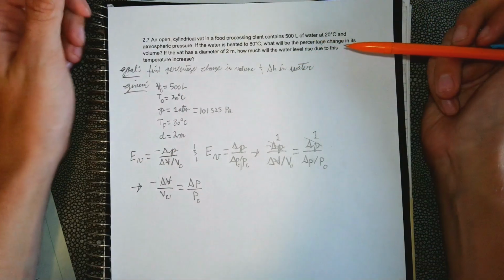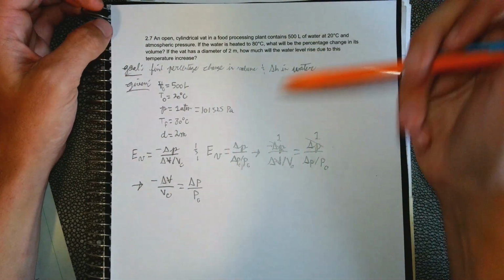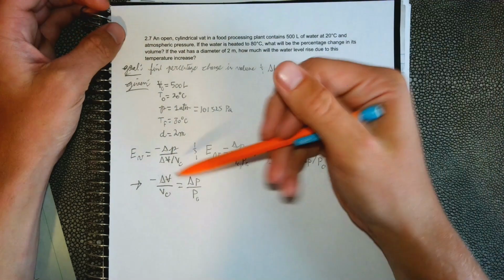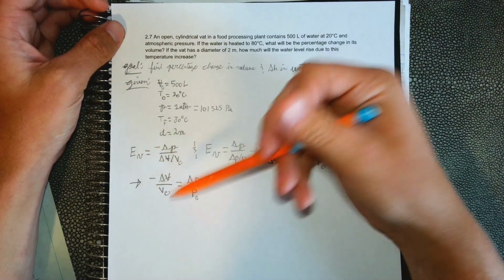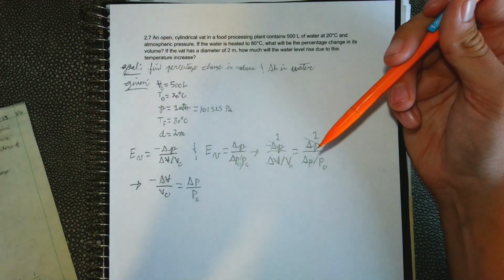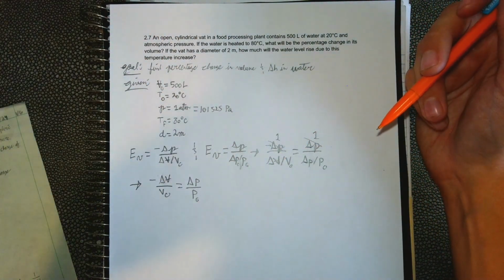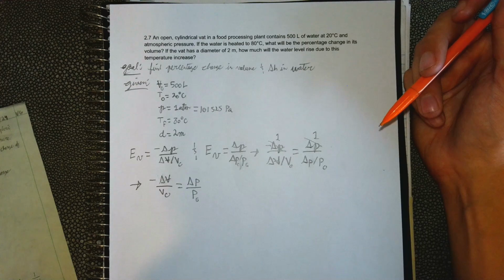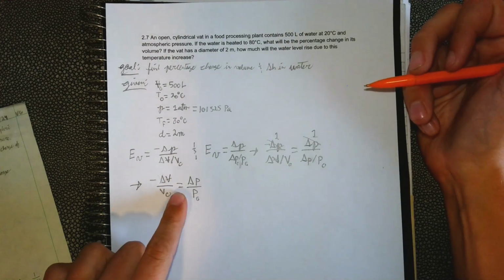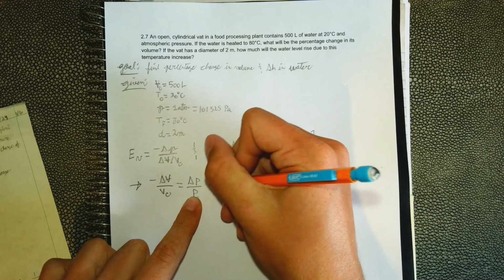It says find the percentage change in volume, so to do that, we're going to have to find the final volume, and we already have the initial volume. If we find that final volume, then we can divide the final volume by the initial volume to get that percentage we need. So we can figure out density, and then that way we can solve for final volume.